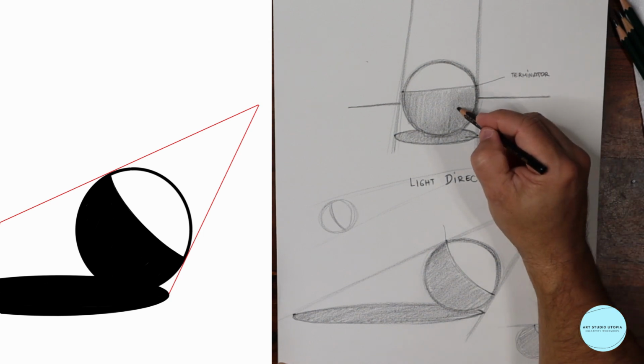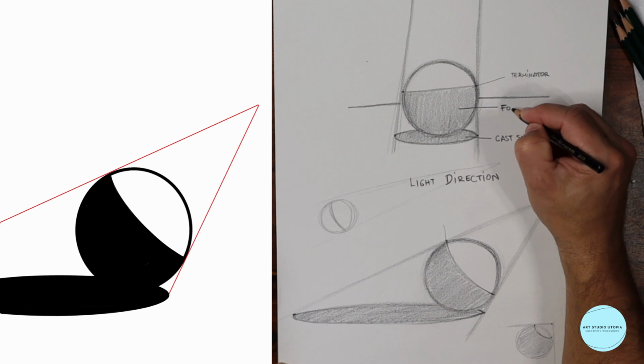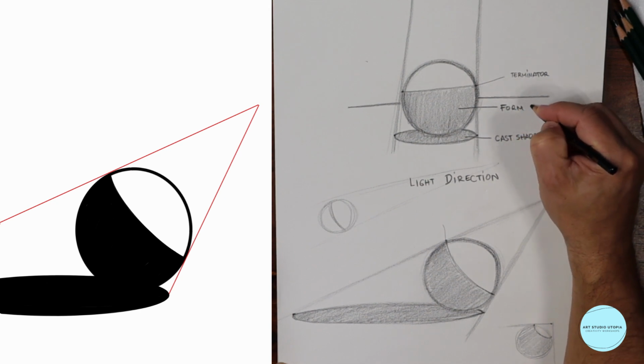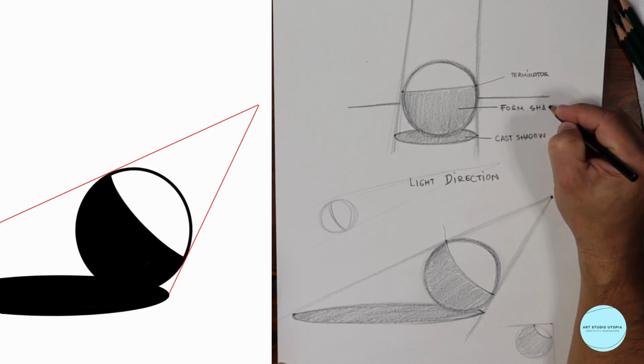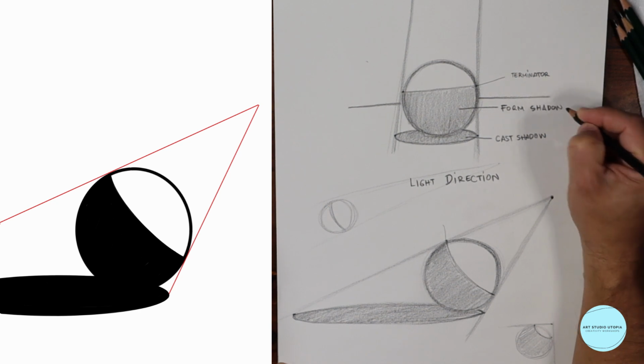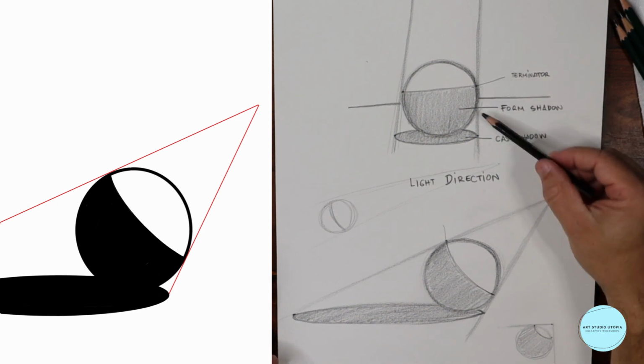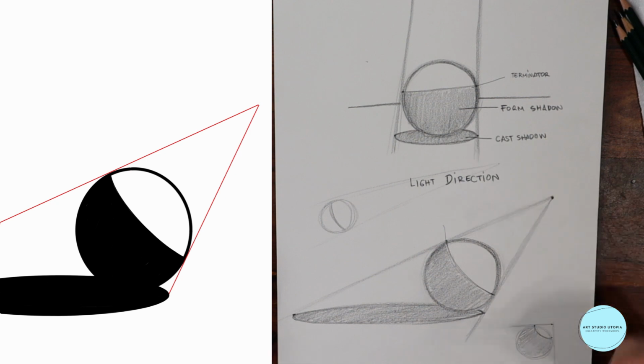Just to add one more, this is your form shadow. And again, do not worry so much about knowing what their names are or the terms. It's understanding them that makes the difference. Added bonus: yeah, okay, I know what a cast shadow is. I know the difference between a cast shadow and a form shadow. But do I understand them?